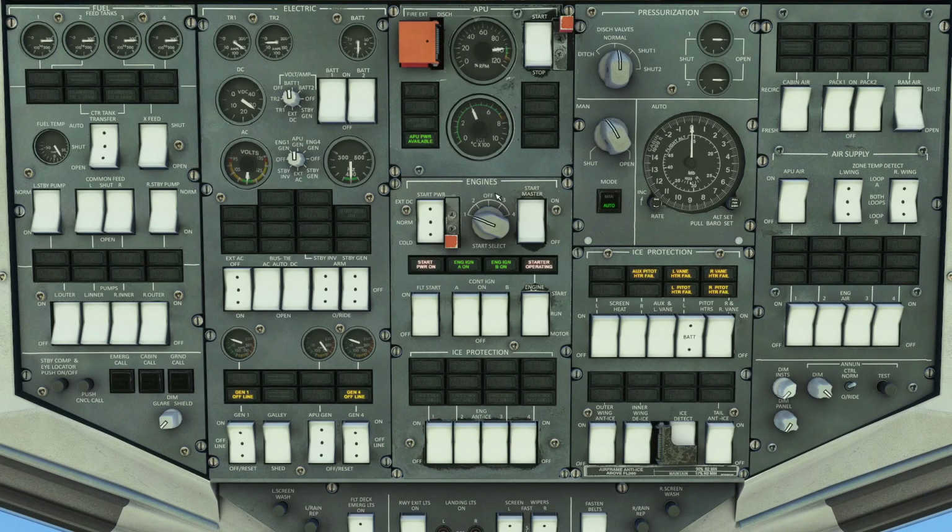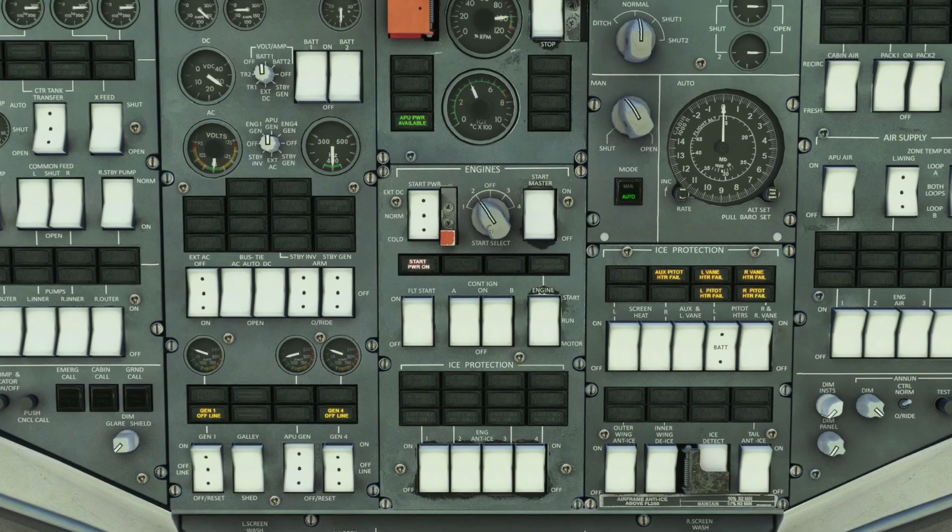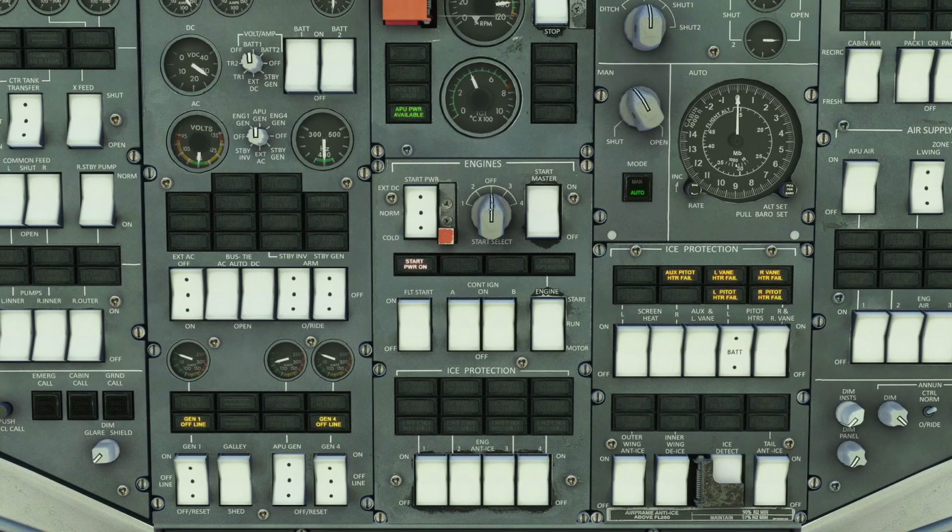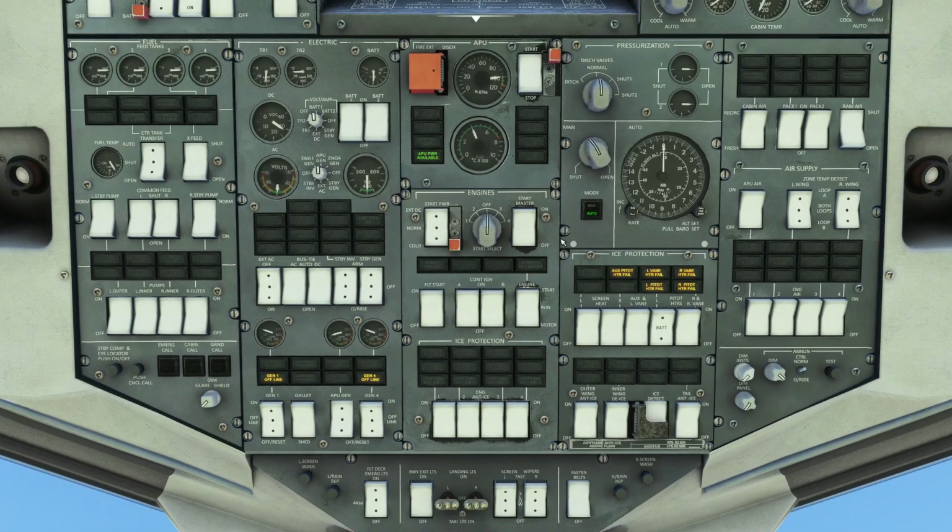Now it is important, once you've got all 4 engines running, that you move the engine starter back to the off position, or the engine selector I should say. There we go, so this goes back to the off position, and then we can turn the start master switch off, because we have started the engines now, they're happily running.